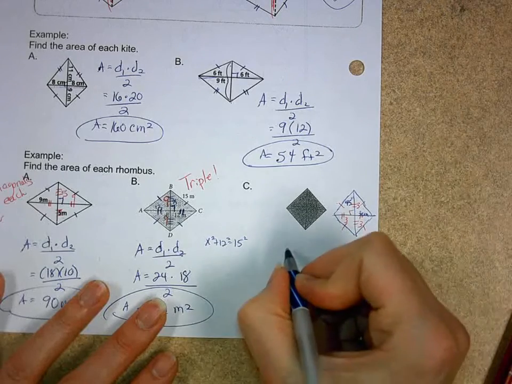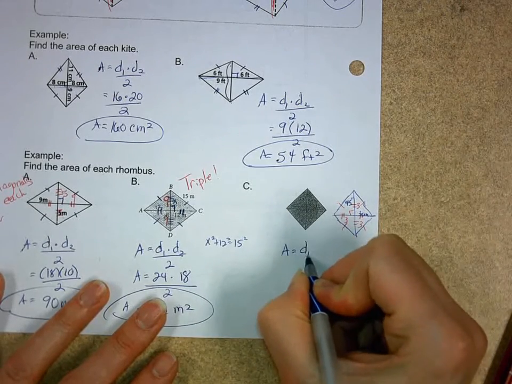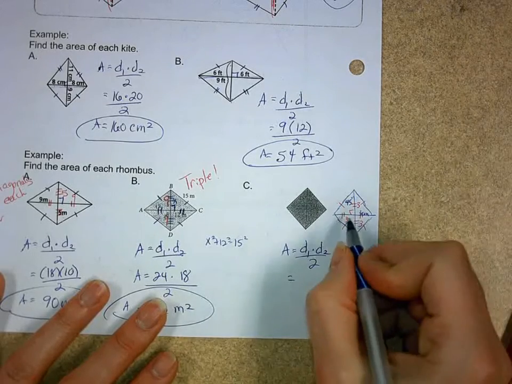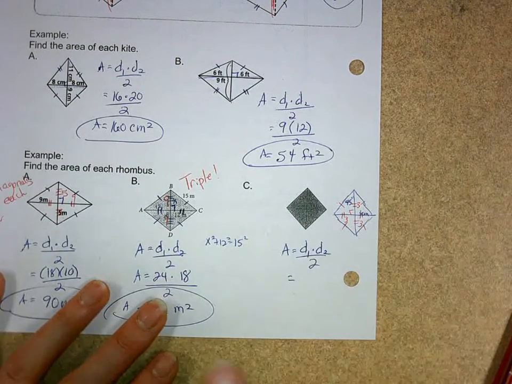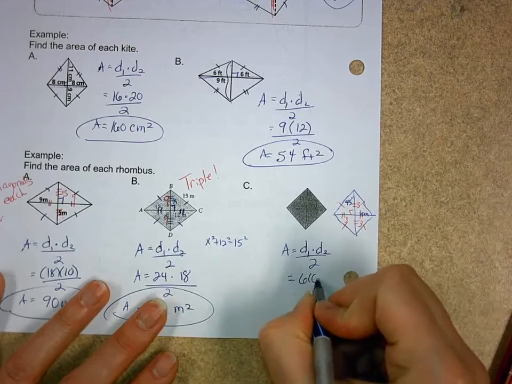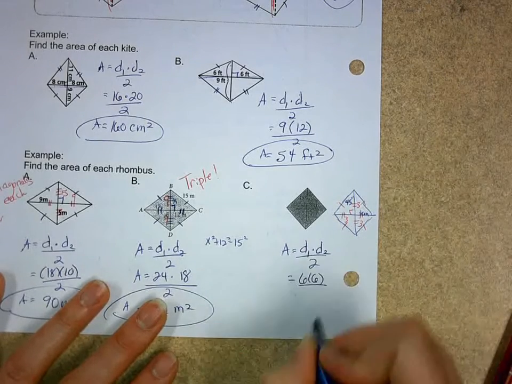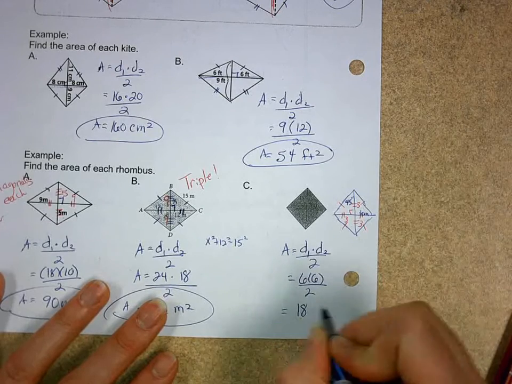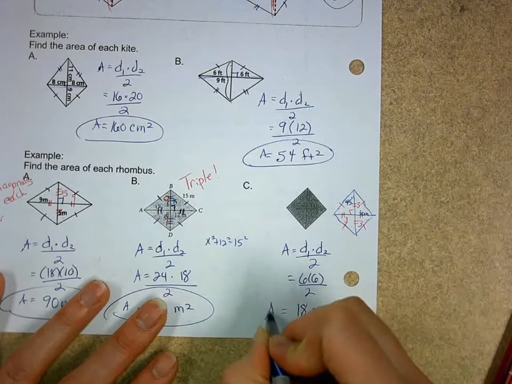centimeters. So when I do my area formula, diagonal 1 times diagonal 2 over 2, it's really easy to plug and chug. 3 plus 3, not 3 times 3, remember it's 3 plus 3, 6 times 6 over 2, which is going to give you 36 over 2, which is 18 square centimeters.